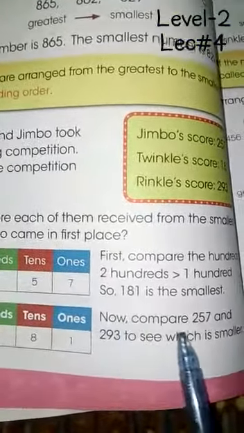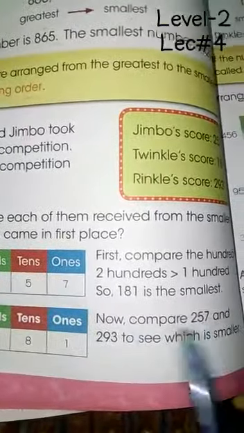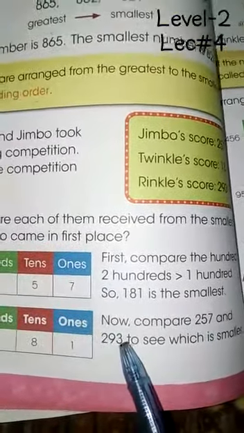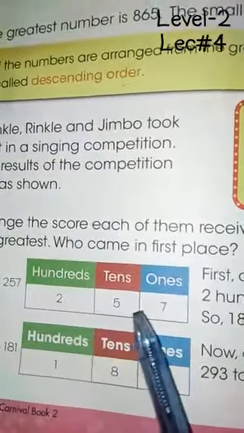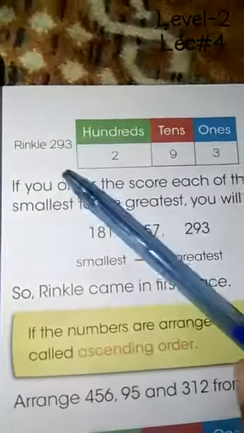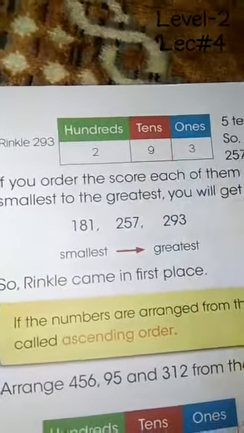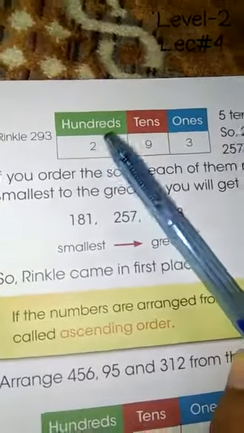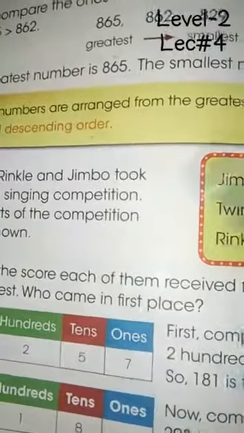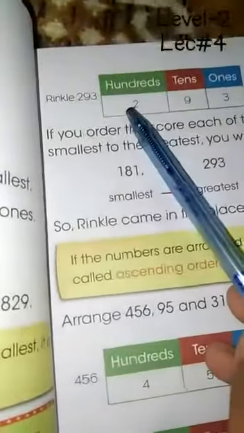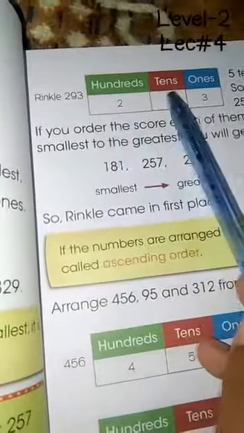Now compare 257 and 293 to see which is smaller. Now here is the 257 and here is the 293. We will first compare the hundreds. Both hundreds are the same, so we will compare the tens.